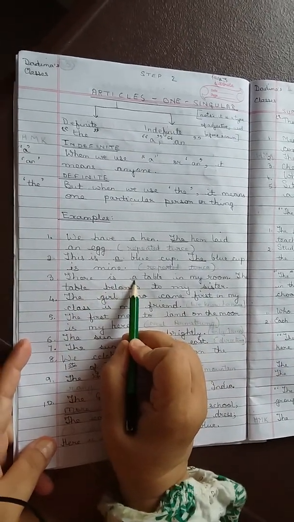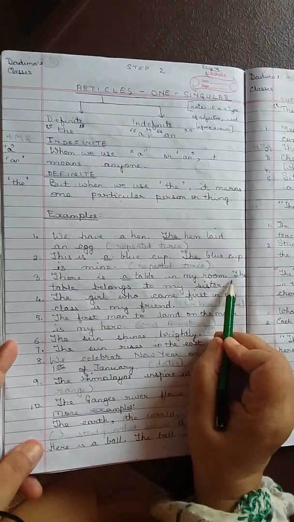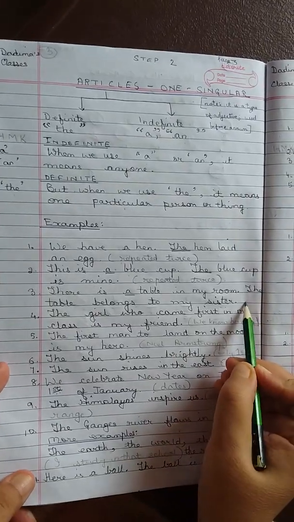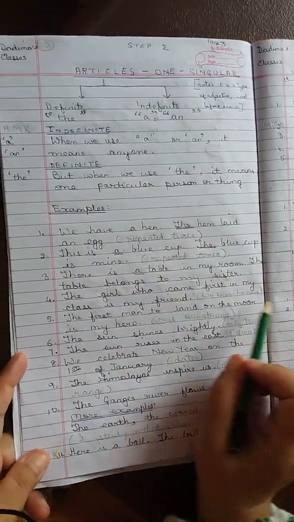There is a table in my room. I have any table in my room. The table belongs to my sister. Which table belongs to my sister? The table in my room. It becomes a special table belonging to my sister.